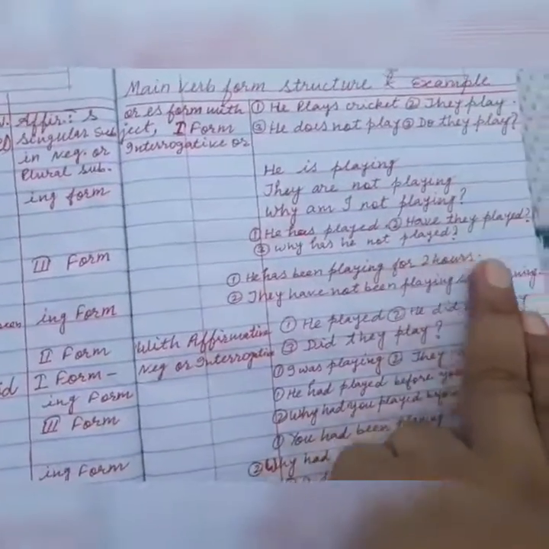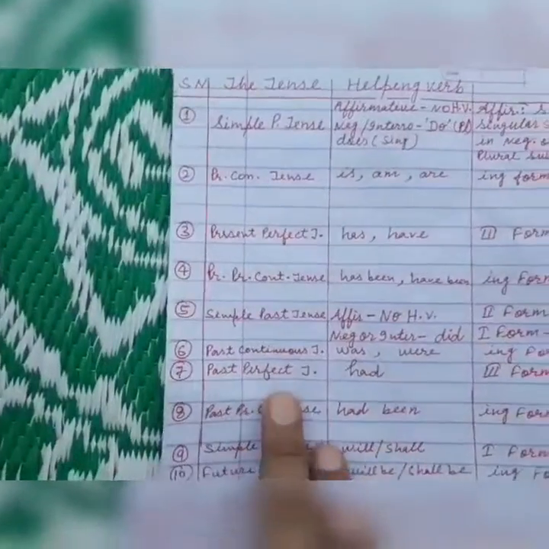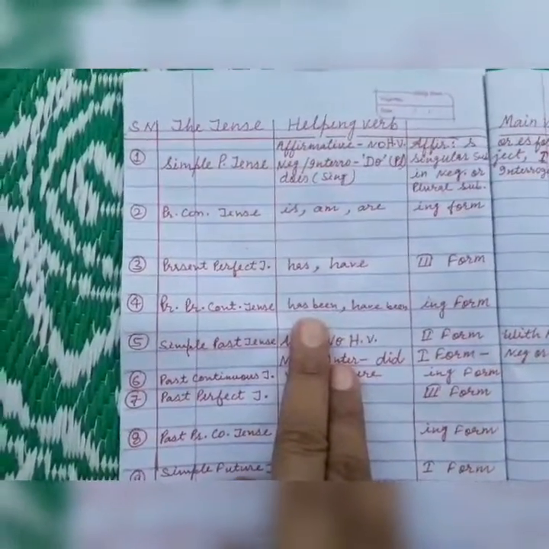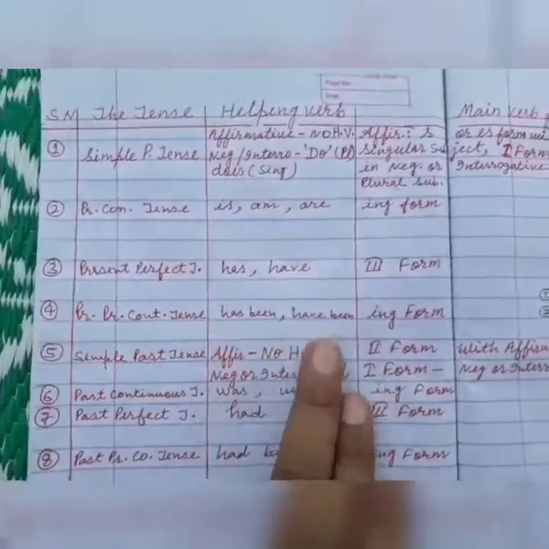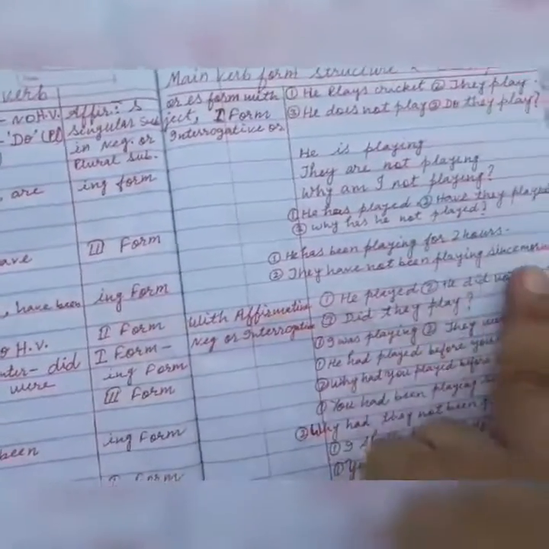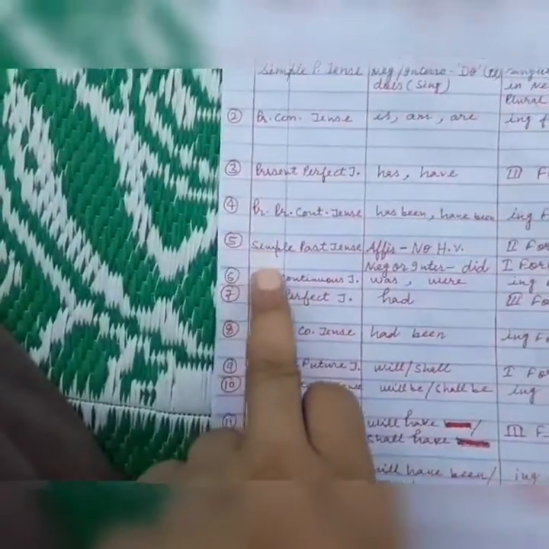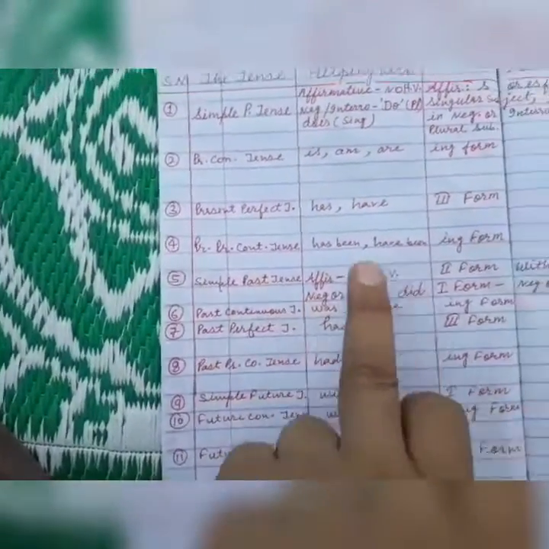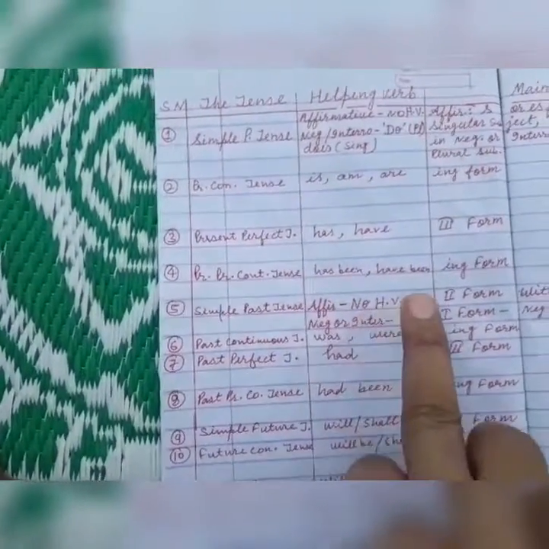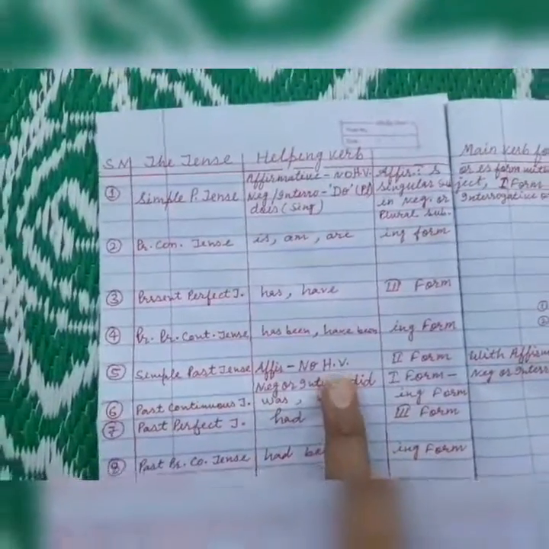And here are some examples given. And in present perfect continuous you use helping verb has been with singular subject, have been with plural subject and ing form of the verb. Here are some examples.